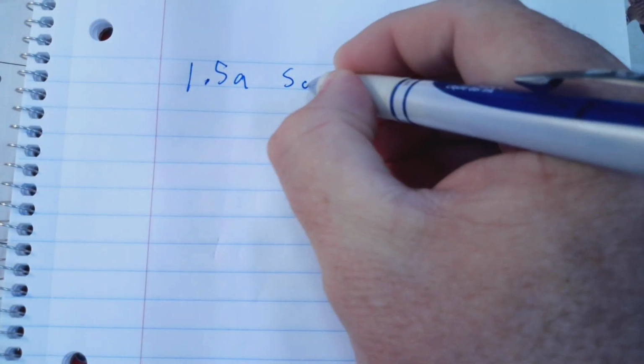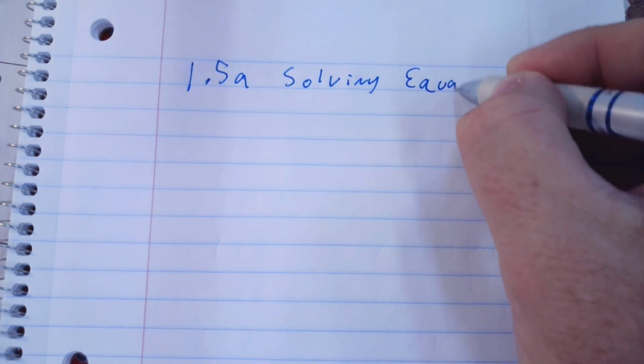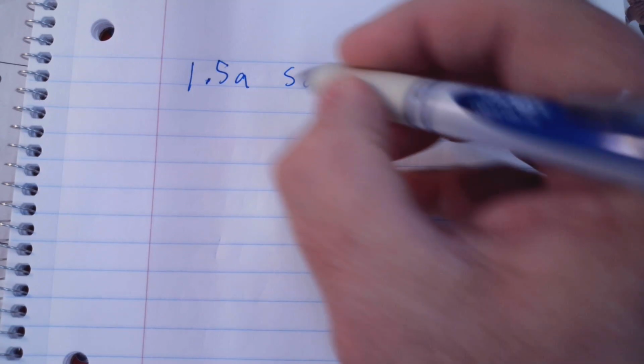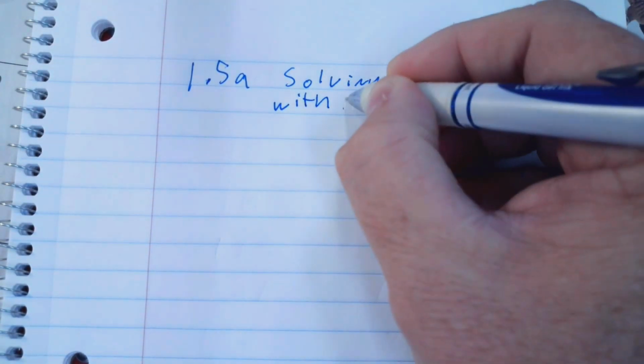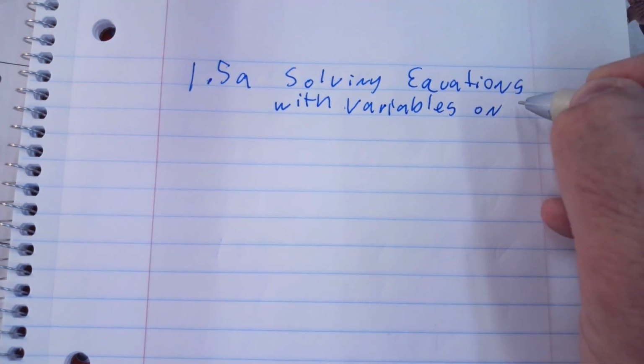And we are actually, the worksheet says 1.5a. This is actually in a different section. Okay. So I'm going to write exactly what it says so we know what we can Google or whatnot. So this is solving equations, which is what we've been doing, with variables on both sides.